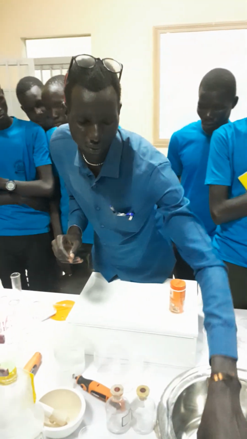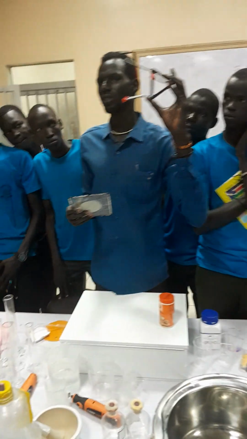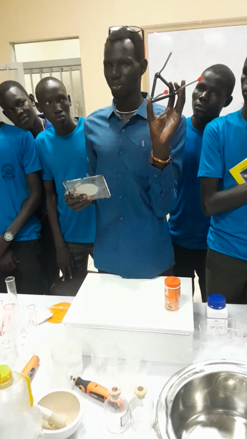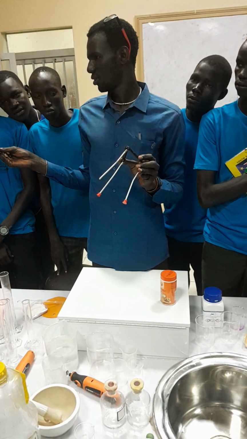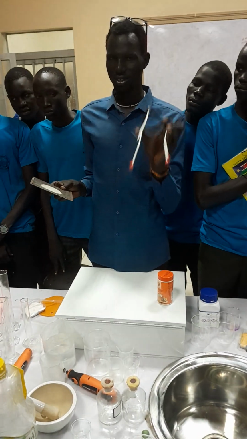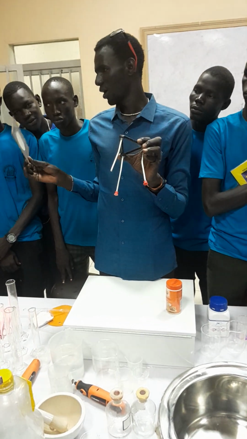Now, we have this one. This one is called the tripod stand. And this one is called the wire gauze. This is the wire gauze. Okay. This is the tripod stand. And this is what? The wire gauze.